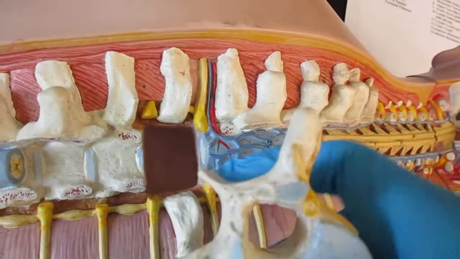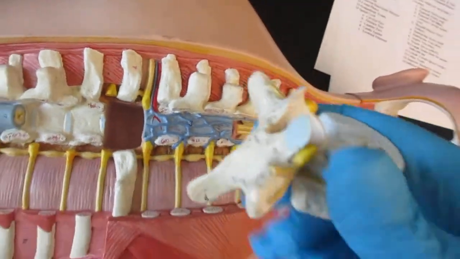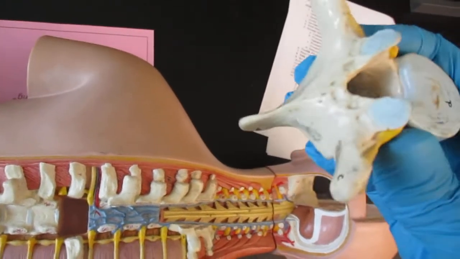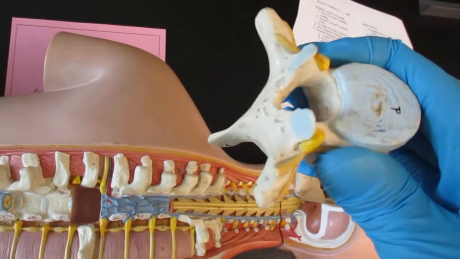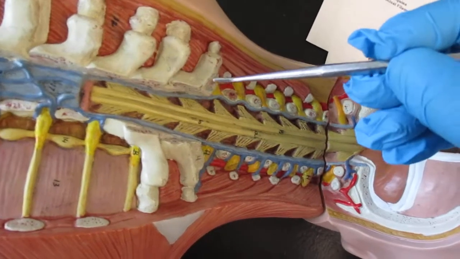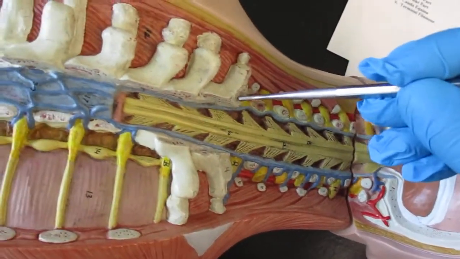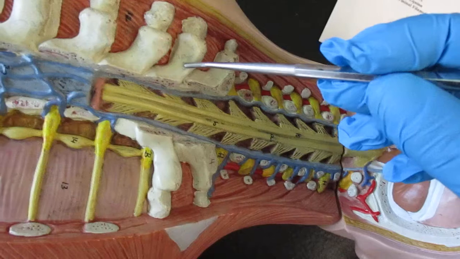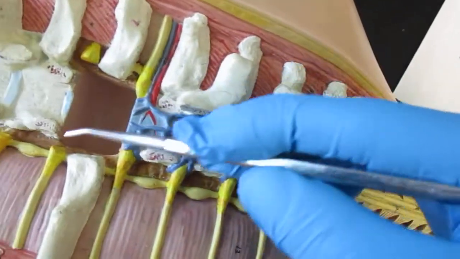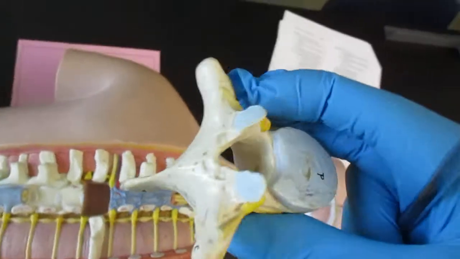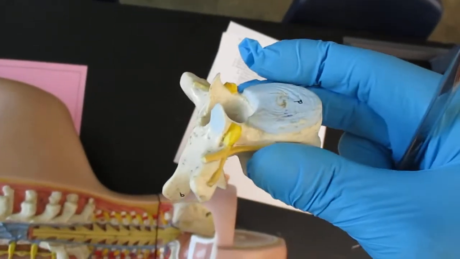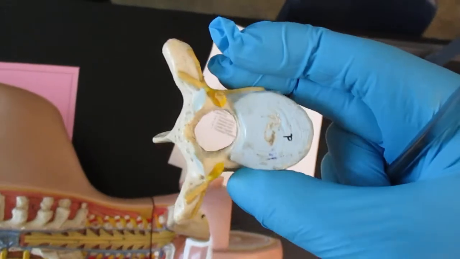Okay. Now, here we see the seventh thoracic vertebrae. So remember, we've counted all the way down. This is the first thoracic, second, third, fourth, fifth, sixth, seventh. So here is the seventh thoracic vertebrae. And we see that everything is intact here.